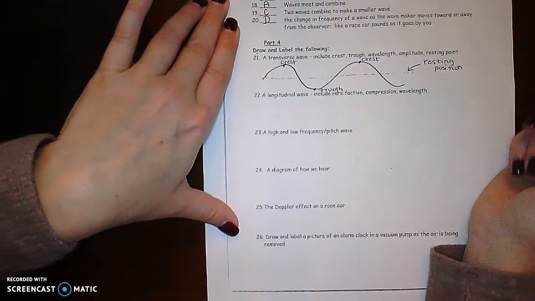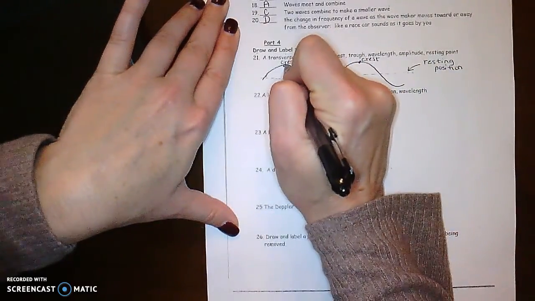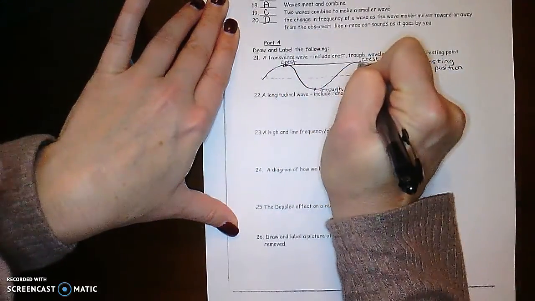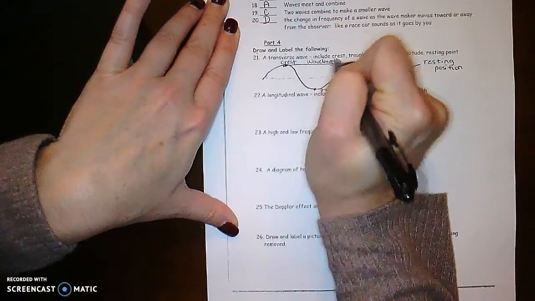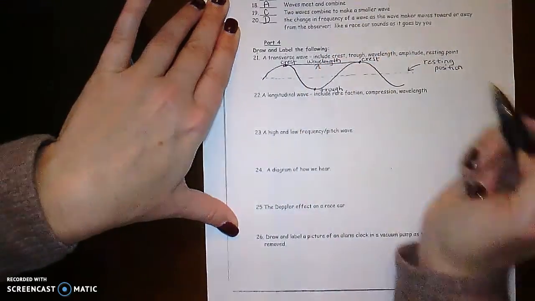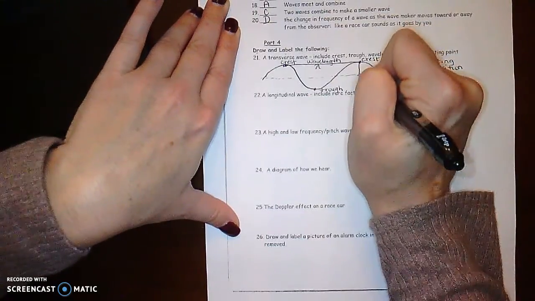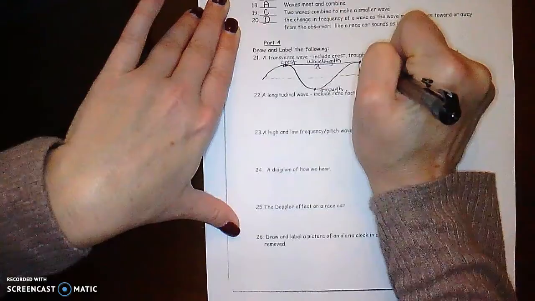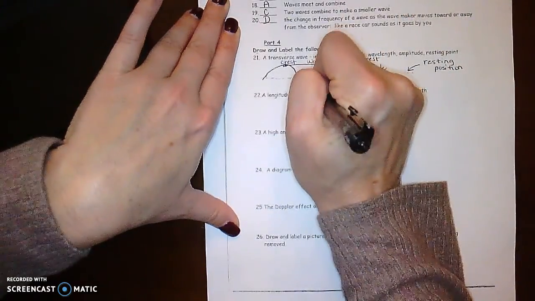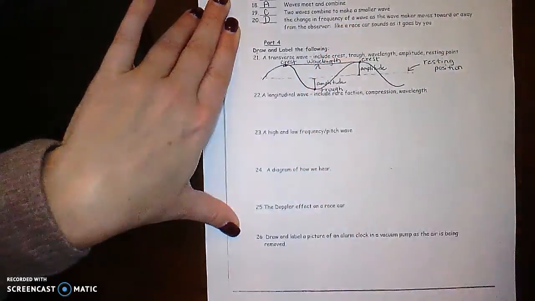I'm going to go ahead and label my wavelength. Remember, that can also be lambda. And I'm going to go ahead and throw in an amplitude. But remember, this can also be amplitude here. Okay?